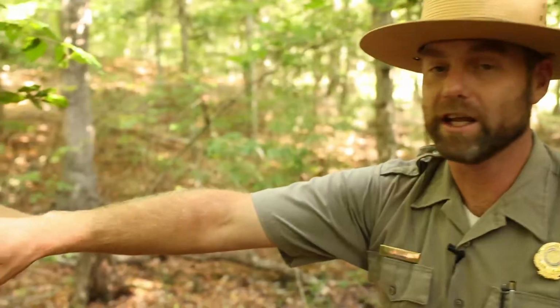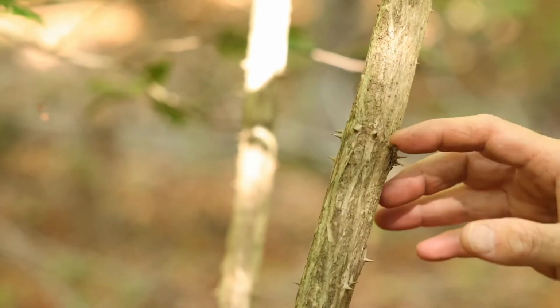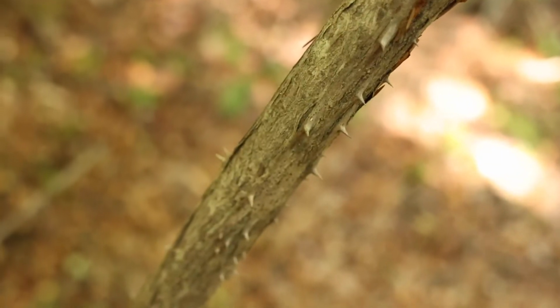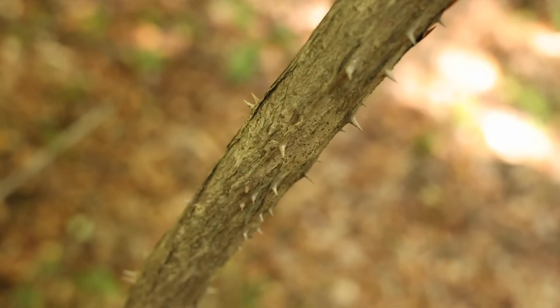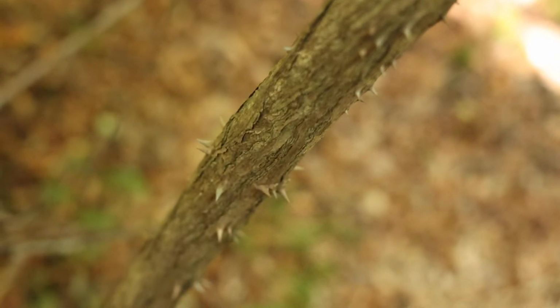So this is called a devil's walking stick. And as you can see, the little prickles and the thorns coming off of it, it's not something that you want to grab as you're falling down. I've done it several times where I lost my balance and I grabbed hold of a devil's walking stick and it hurts your hand quite a bit. But that's where it gets its name from.